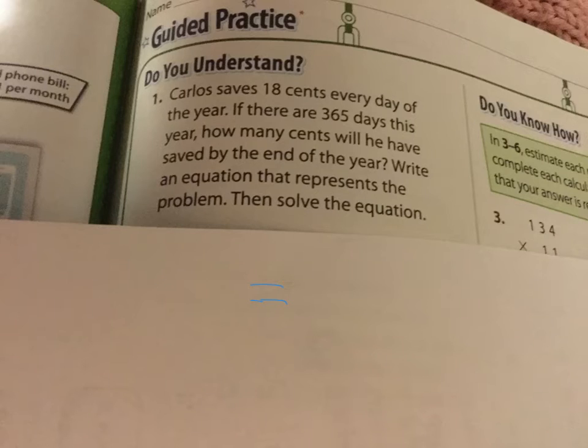Since we've been using multiplication, I would think multiplication would be a good operation. There are two numbers used in this story problem. I would say we should plug them in. 18 cents every day multiplied by the 365 days we have in a year. That looks like a pretty good equation to me.